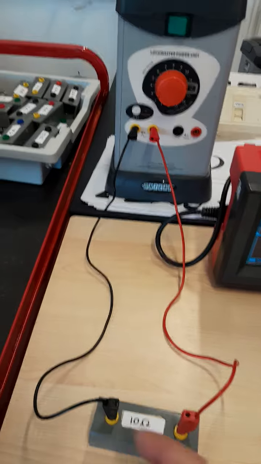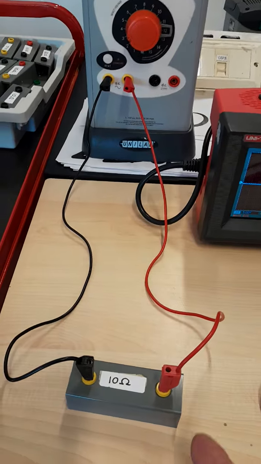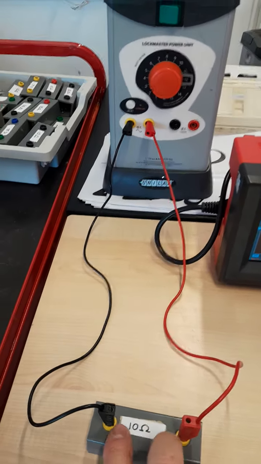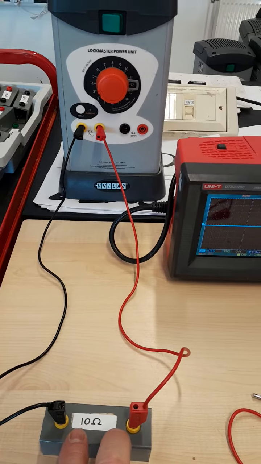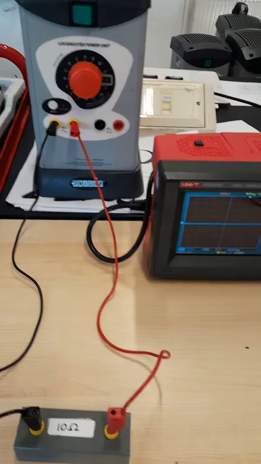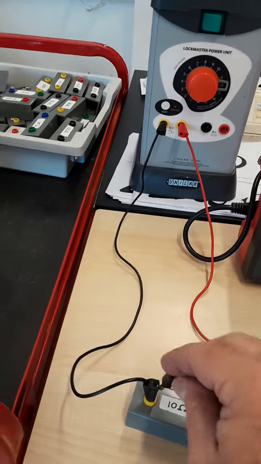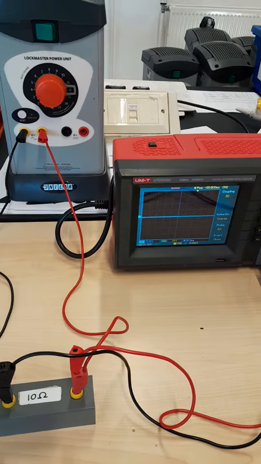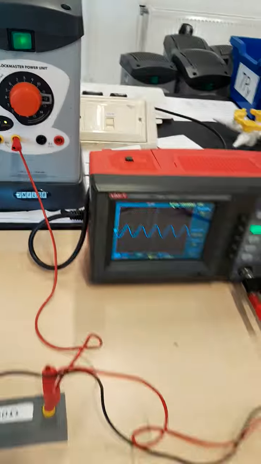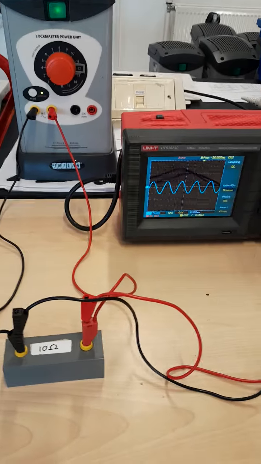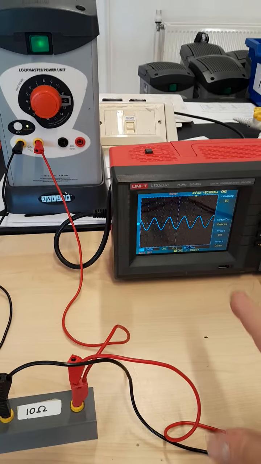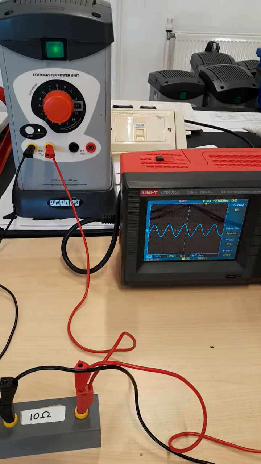In reality, that resistor is just going to get hot. It's not doing anything exciting. But I can describe that resistor as a load on the circuit. Okay. If I want to see what the signal is like from my supply, I can connect my oscilloscope in parallel. I'll turn it on, and then I've got an alternating current on my oscilloscope. Lovely, okay.